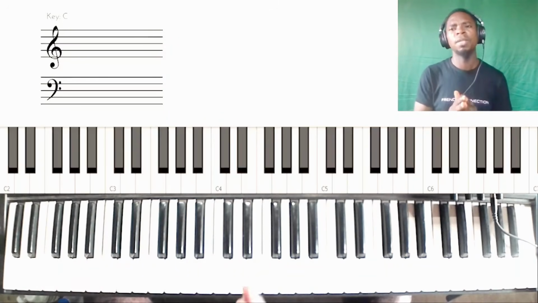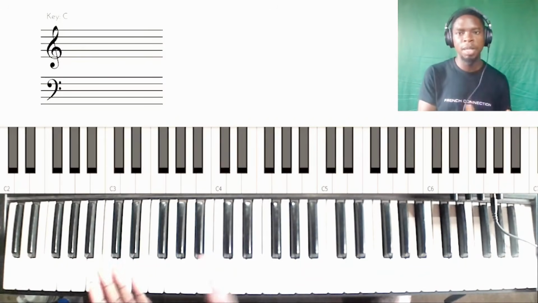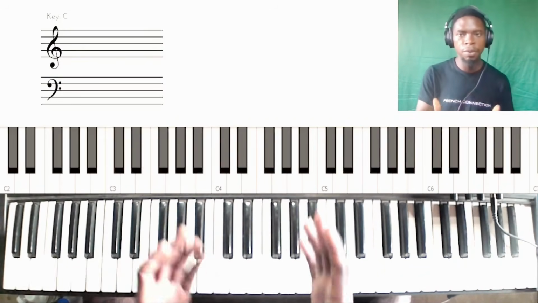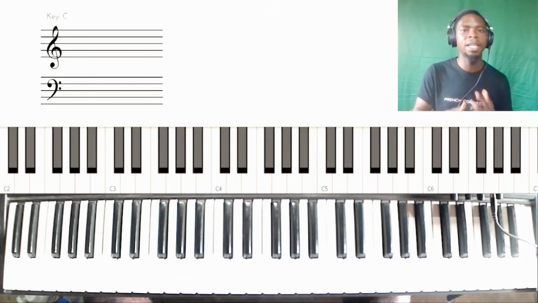Now, it doesn't mean you have to use all the chords. Basically, what you want to do after mapping out the chords is to try a few of those combinations to see what really resonates with you and maybe sends a message across to you. If it does that, it's likely going to send a message across to your audience as well.